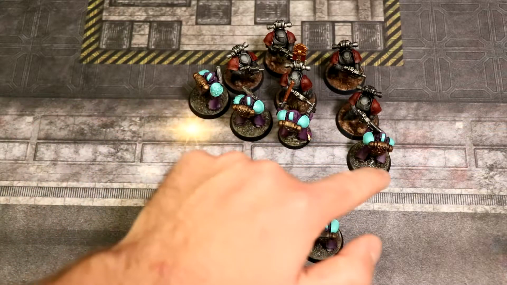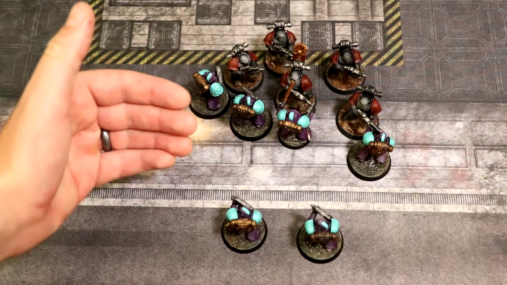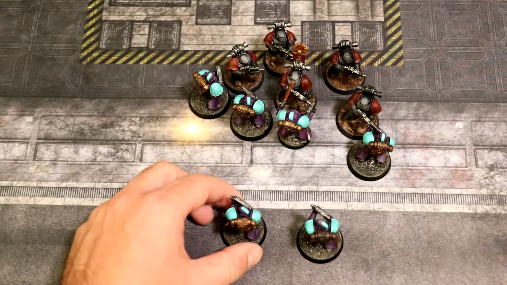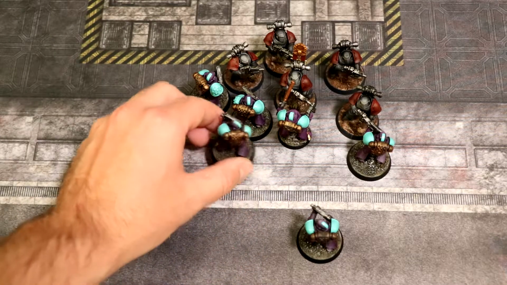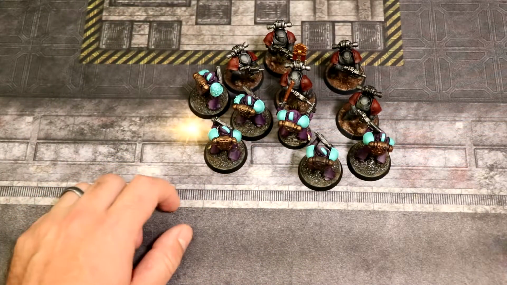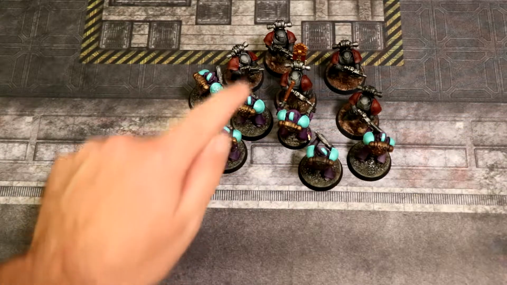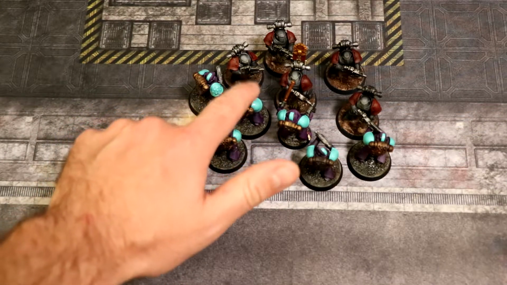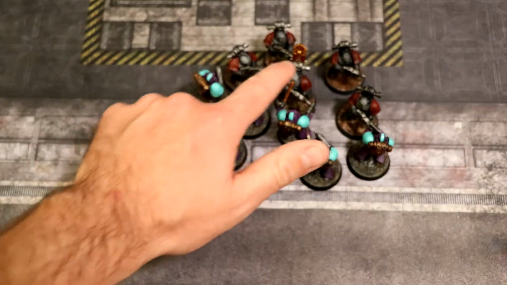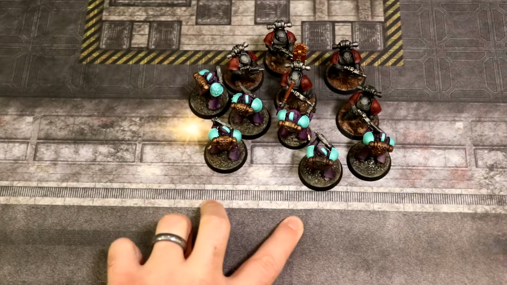Now, of course, these 4 here are within 1 inch of these enemies. In fact, they're pretty much base to base. These 2 models back here would make their pile-in move 3 inches up closer to the enemy unit there. And they're maybe not within 1 inch of the enemy unit, but they are within 1 inch of these models, which are within 1 inch of the enemy models. So in this case, these guys would get to attack.